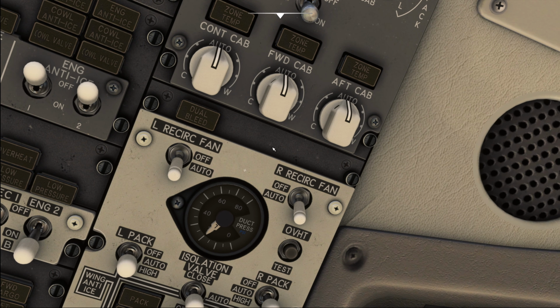Last but not least, on this panel, if we move a little bit further up, you will notice that the ram air full open or the ram door full open lights have been removed from the aircraft, and this has simply been done because they have not been used in either normal or non-normal procedures on either of the types. So for this reason, Boeing has simply removed them from the flight deck.